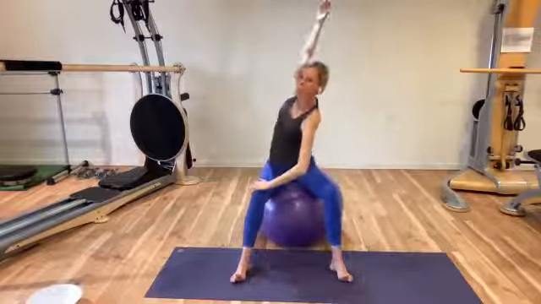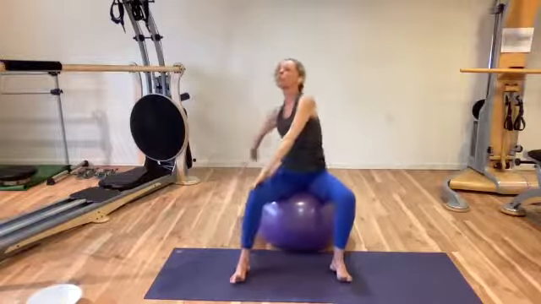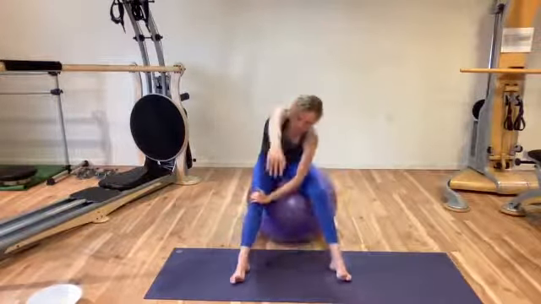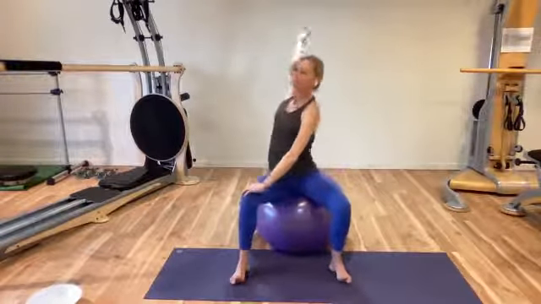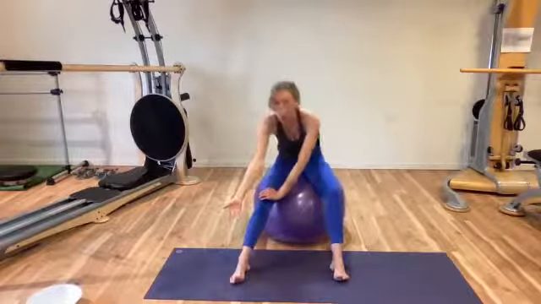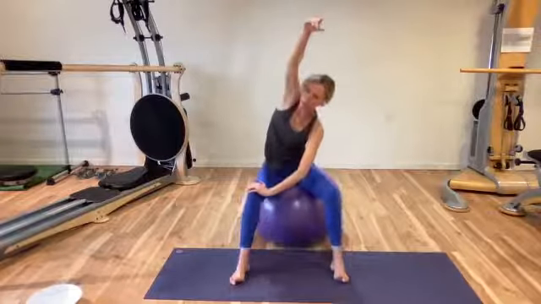Changing sides and rocking yourself on the ball. The ball moves forward, the ball moves back. Your arm is reaching forward as the ball moves back.